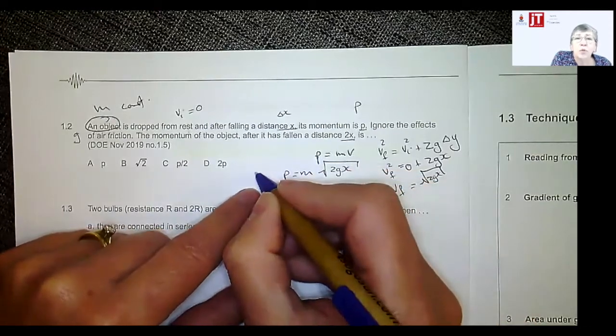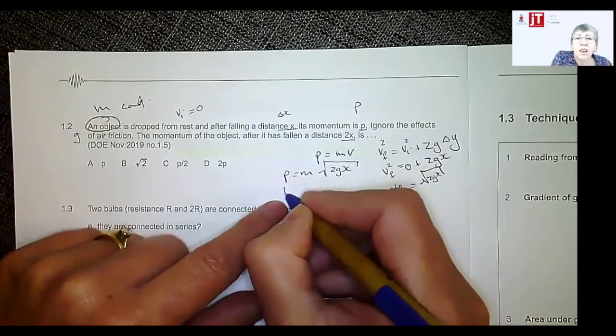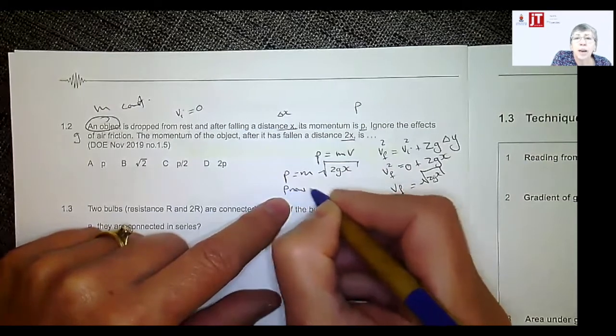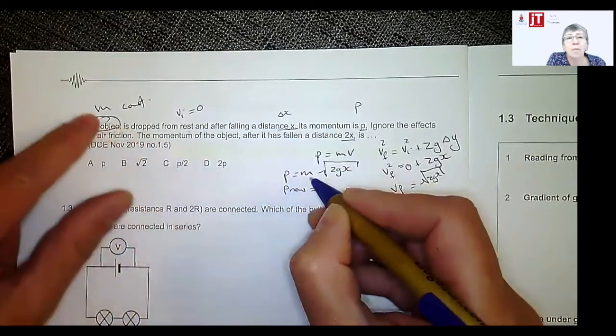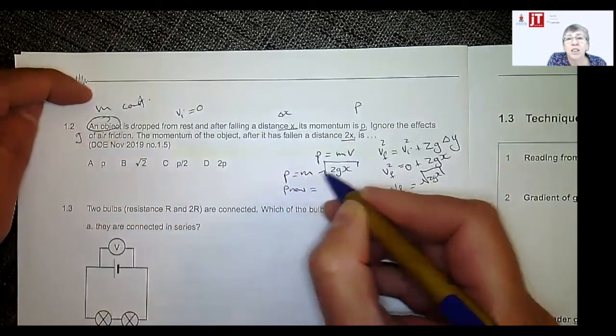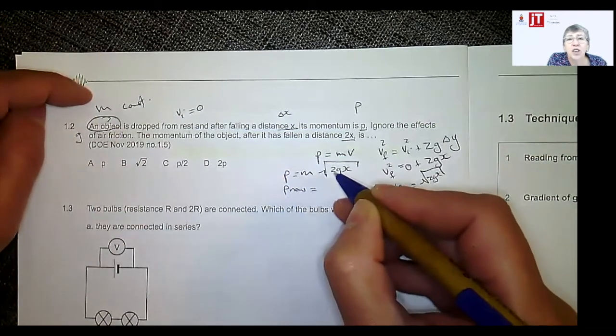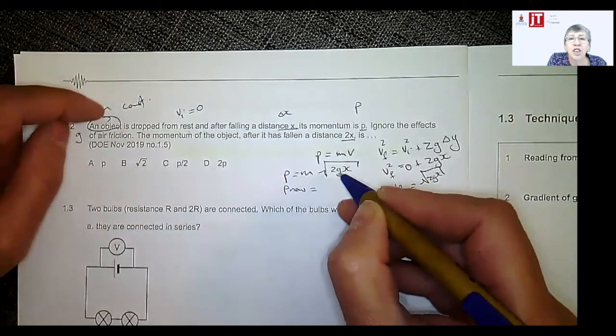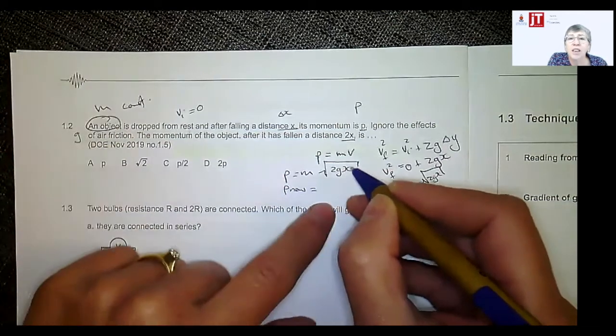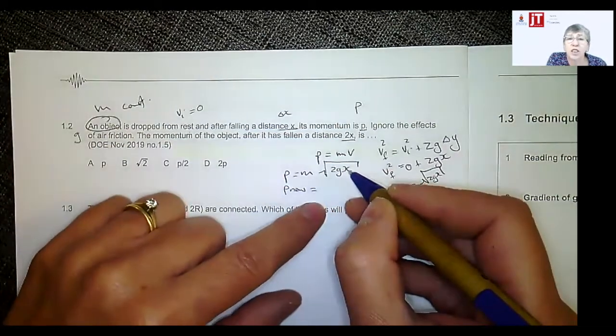That is for moving x. Now I have a new momentum. Now, what changed? Did m change? No, m was a constant. Did the 2 change? No. Did the g change? No. Only that x changed.